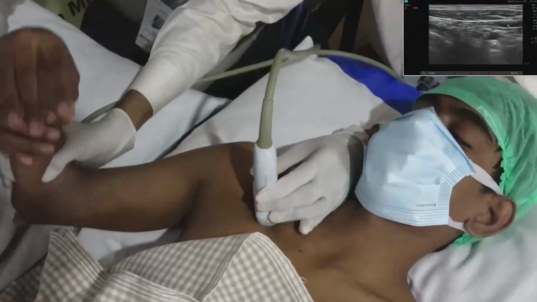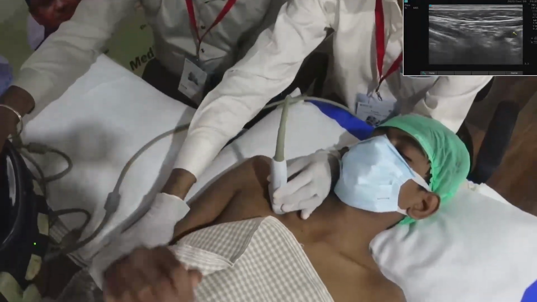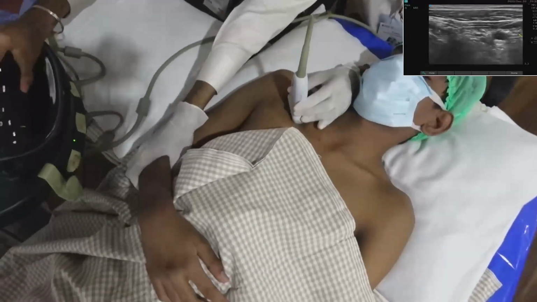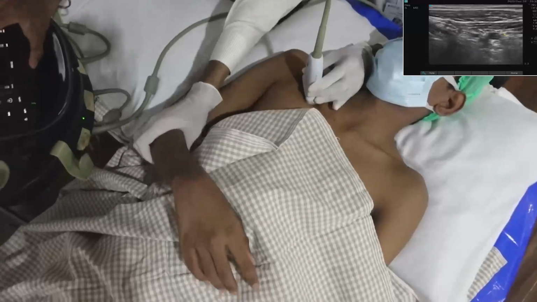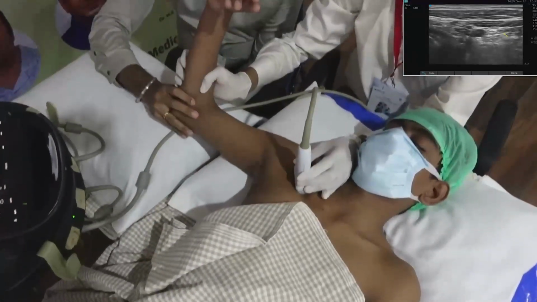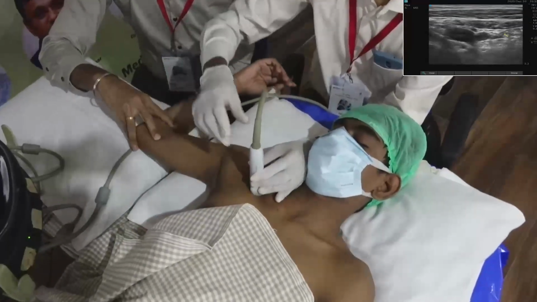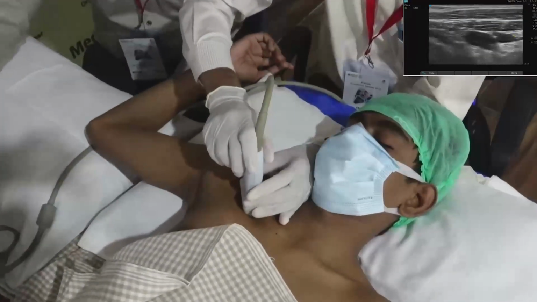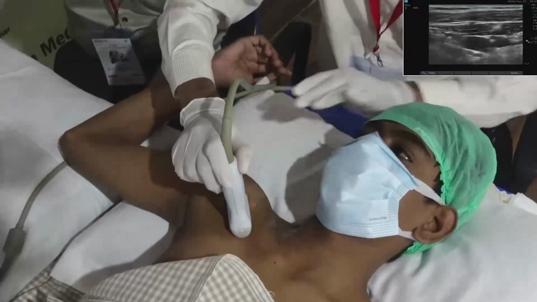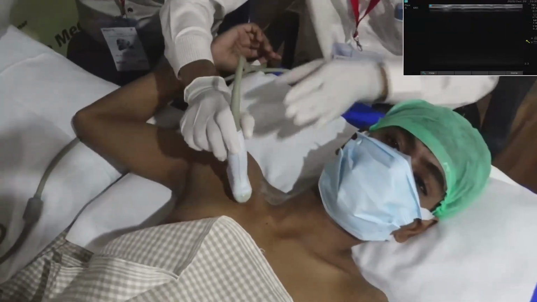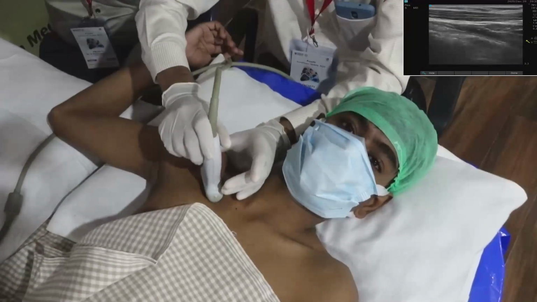If I start abducting, you can see the neural elements. Even if I have difficulty keeping the probe in the adducted position, the moment I abduct the arm, the neural elements are very clear. So here it is very important to scan the vessels, then muscles.